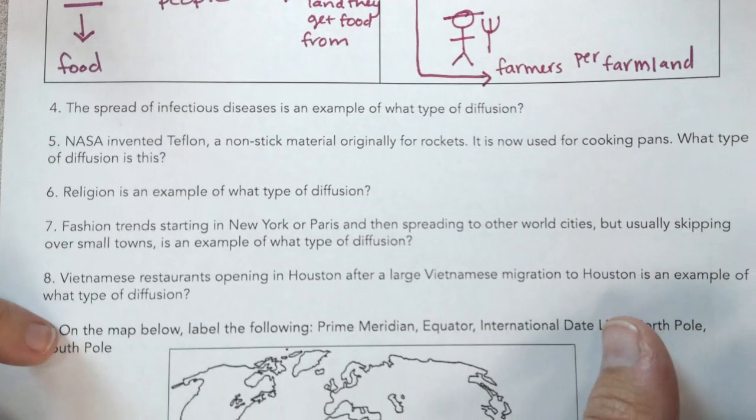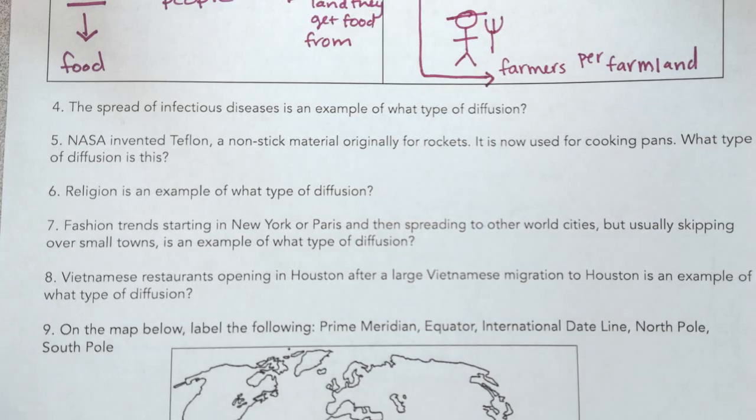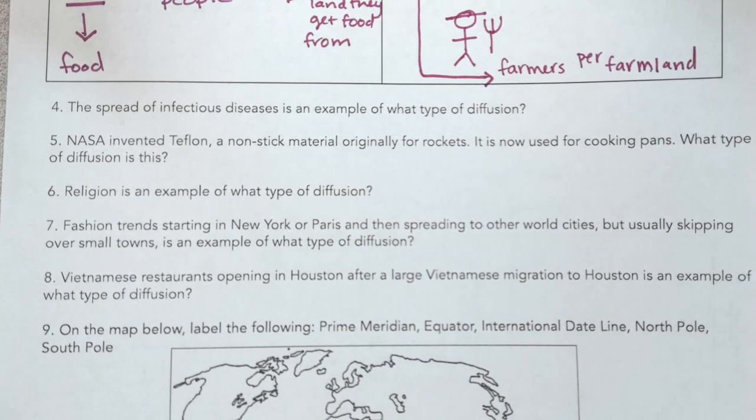Now, this next part, looking at different types of diffusion. Sorry, I just got up and walked across the classroom so I could better illustrate that to you.